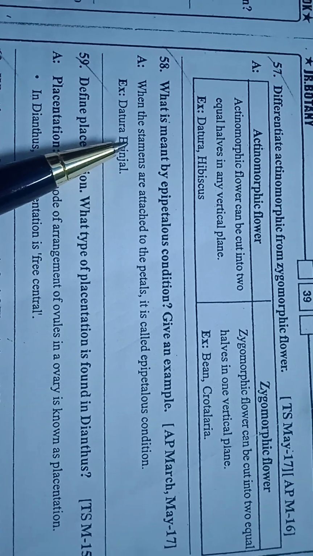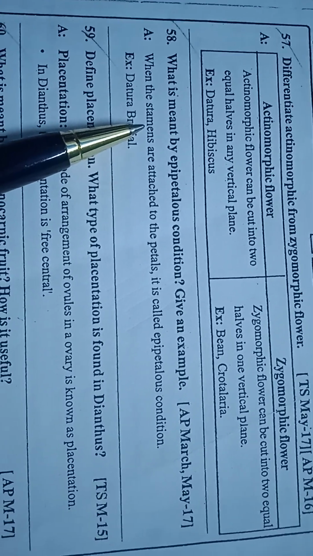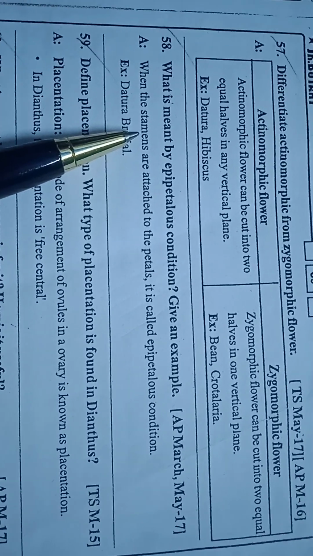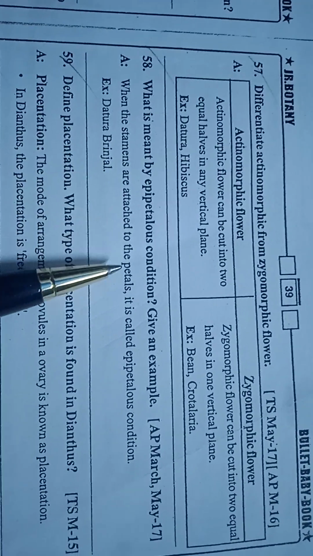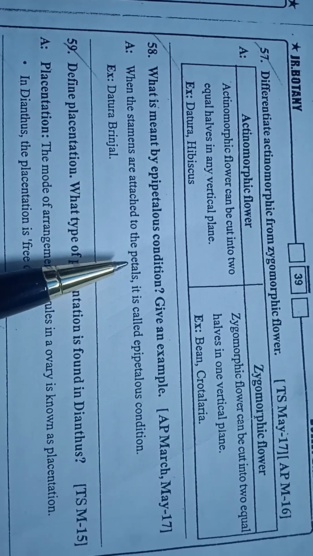Stamens are the small thin male parts present in the middle of a flower. When these stamens are attached to the petals of the flower, it is called epipetalous condition. Examples are Datura and brinjal.